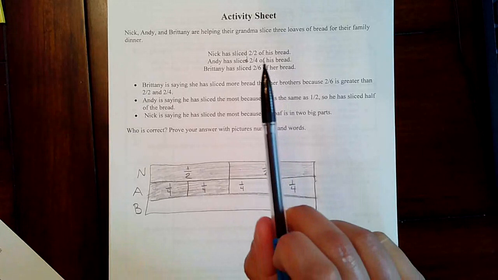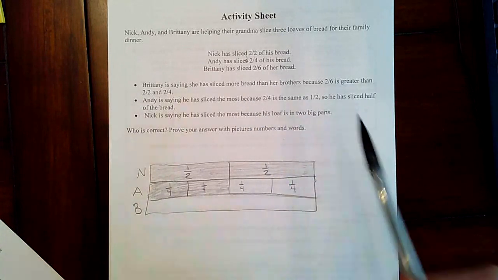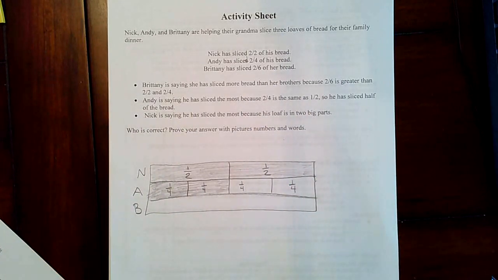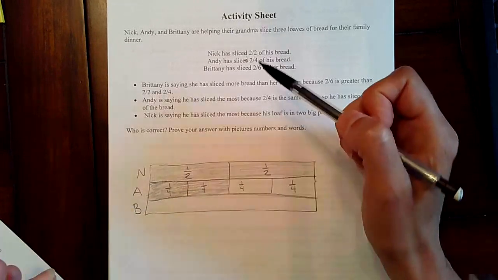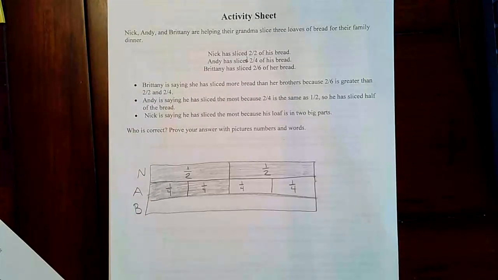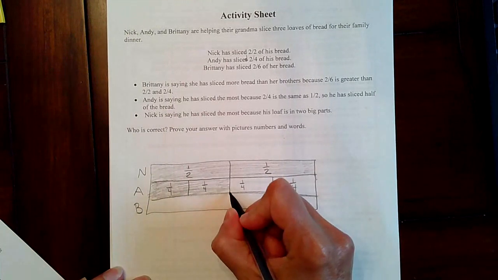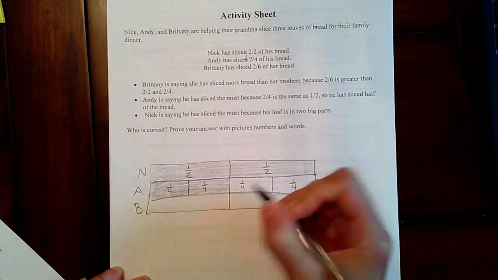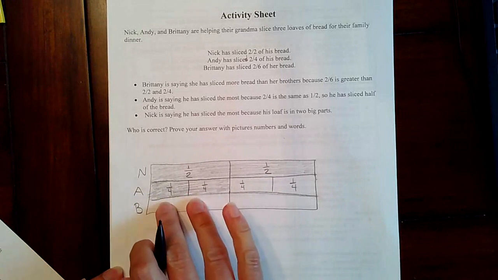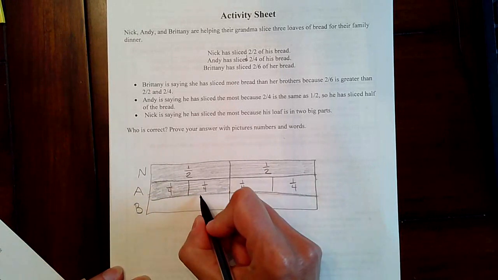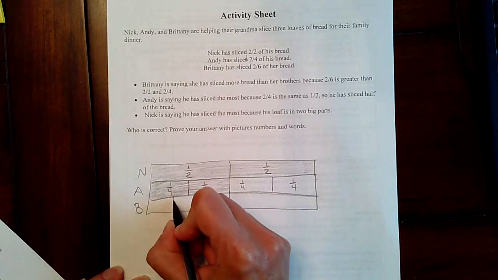Now let's look at Brittany, B for Brittany. She has sliced 2/6 of her bread. So 6 is an even denominator, so we know that if we half 6, we have 3 and 3. So I'm going to draw a line halfway down and then make 3 parts on this side, 3 parts on this side, and that would be 2 lines. I'm going to eyeball that.